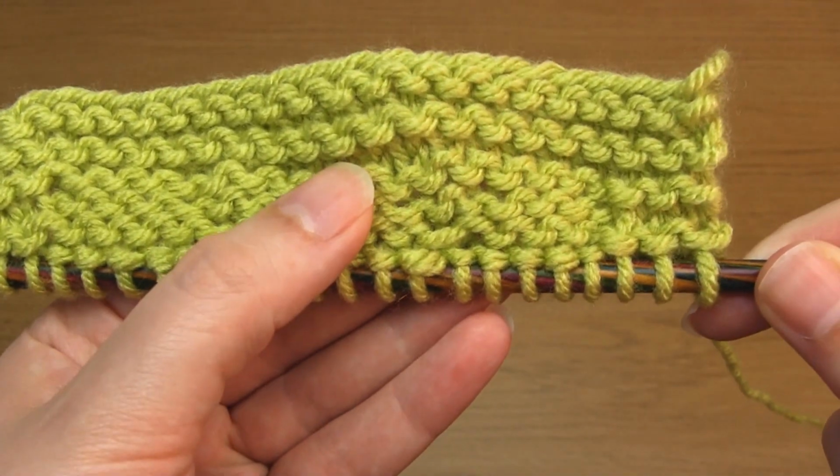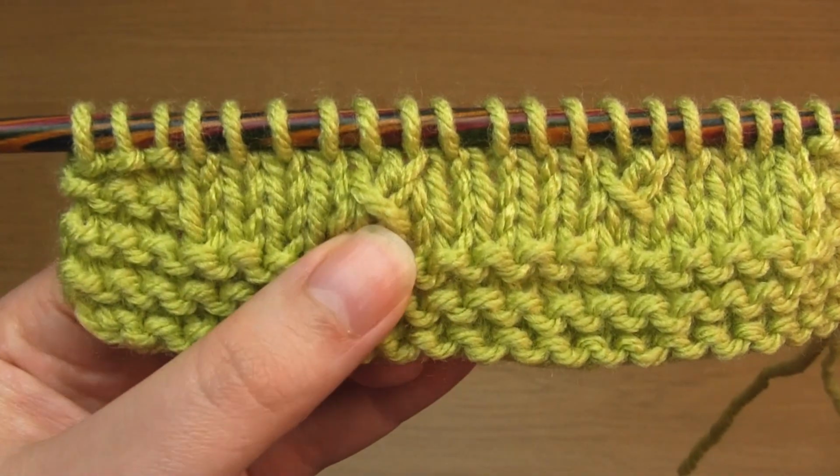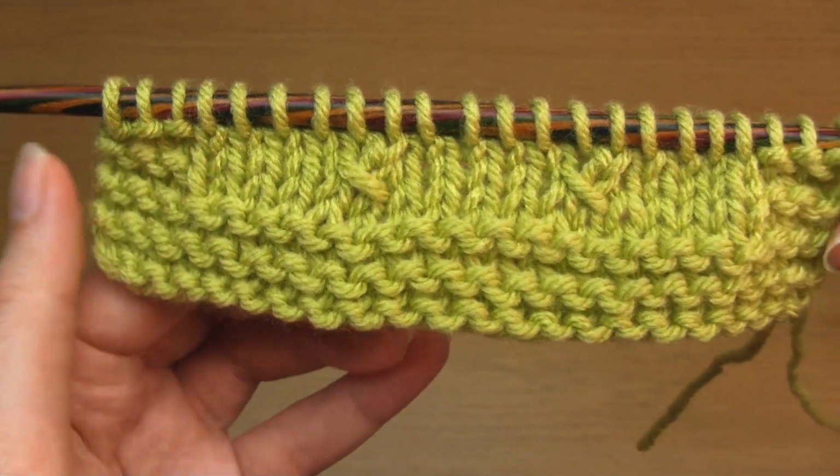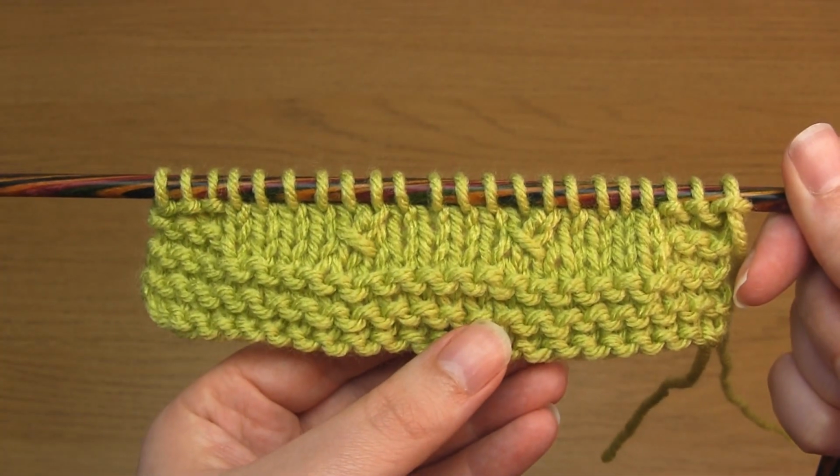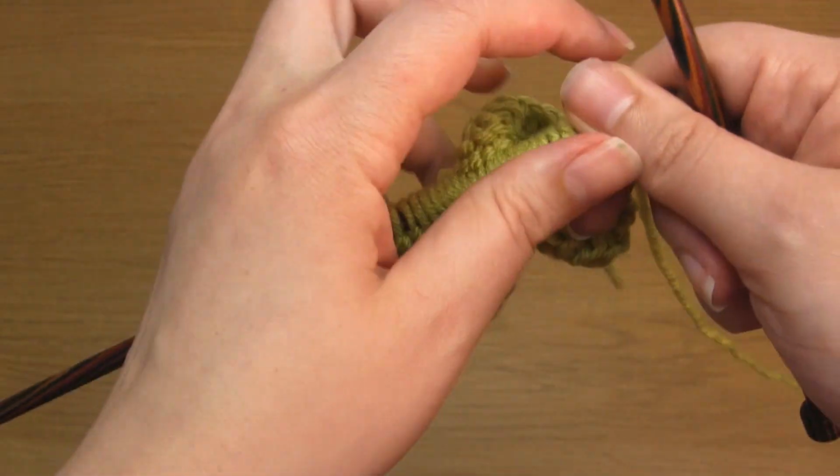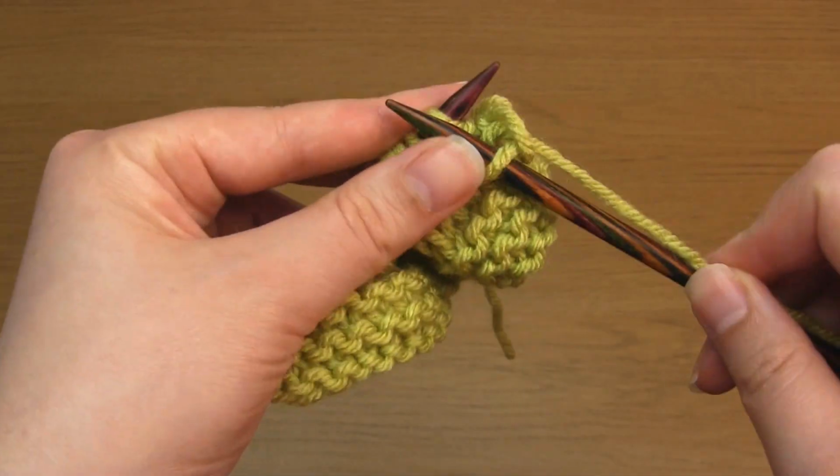As you can see, I've already done some knitting, which is just stockinette stitch surrounded by garter stitch. I'm now just going to knit 7 stitches before showing you the TW2 or 2-stitch twist.